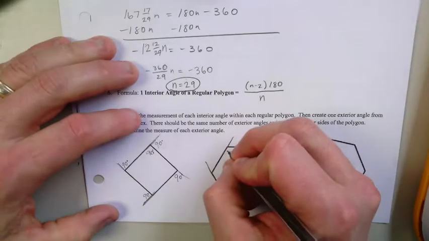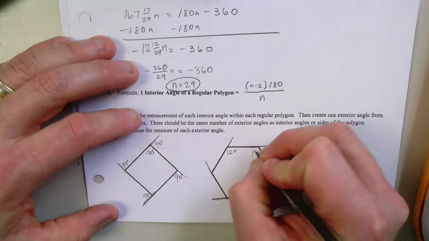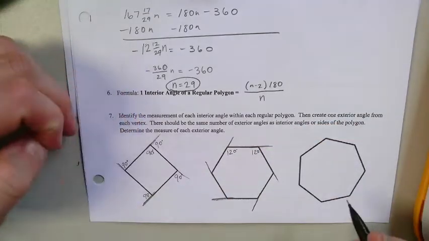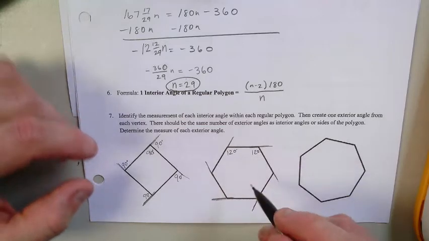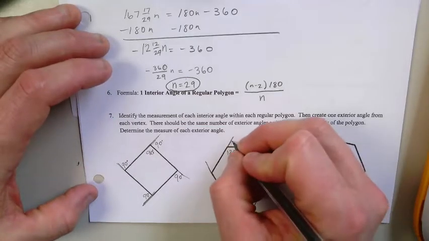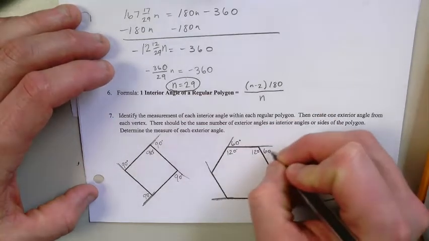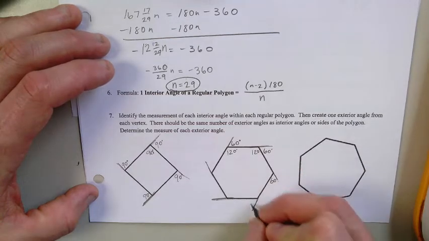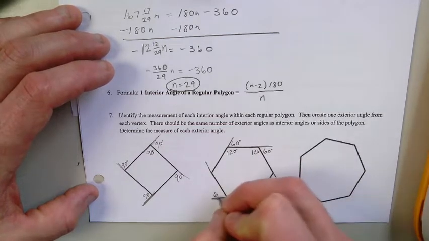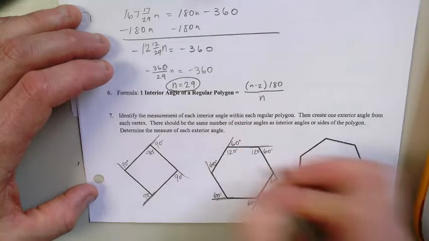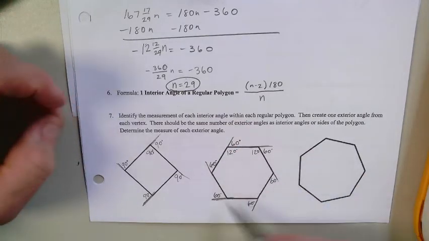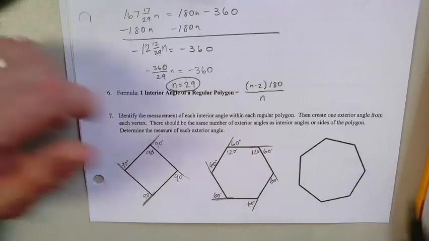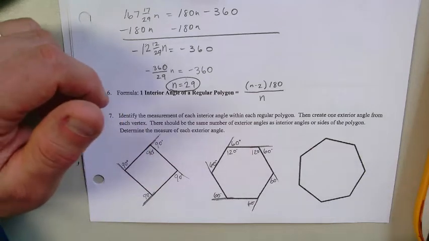So each of these angles, notice the bigger the polygon becomes as far as the number of sides, the larger the angles will have to become. So this is going to be 60 degrees here. In fact, all of them will be 60 degrees to make 180. And so we have 6 angles, each angle is 60. So 60 times 6 is 360 degrees.